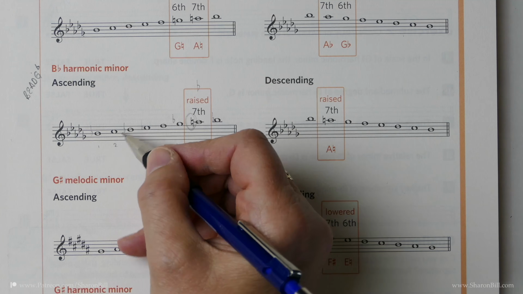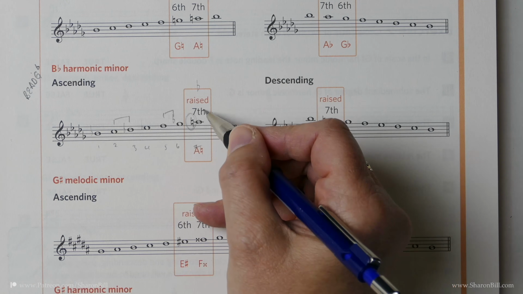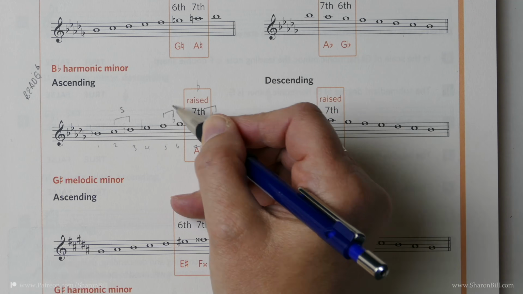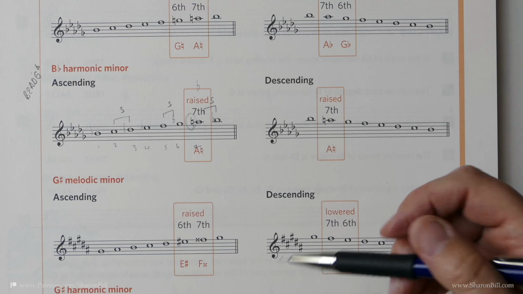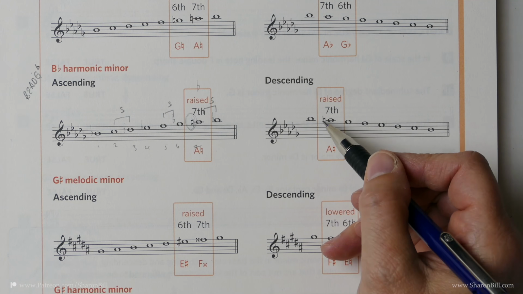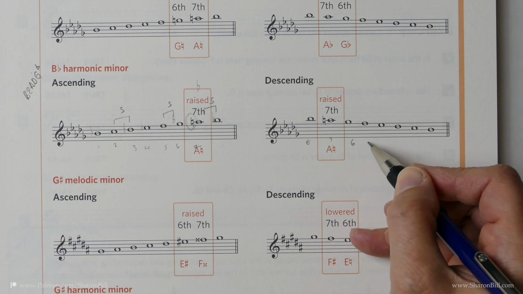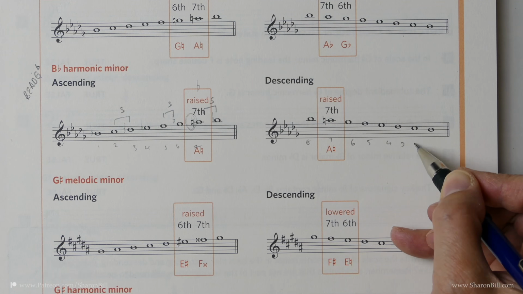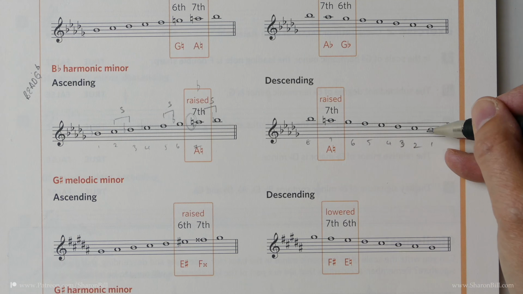And if you remember, 2 to 3, 5 to 6 and 7 to 8 are always semitones in a correctly written harmonic minor scale. And it's going to be exactly the same descending. However, don't forget that as you are descending, you're now going 8, 7, 6, 5, 3, 2, 1. So your key signature is doing all of the work.